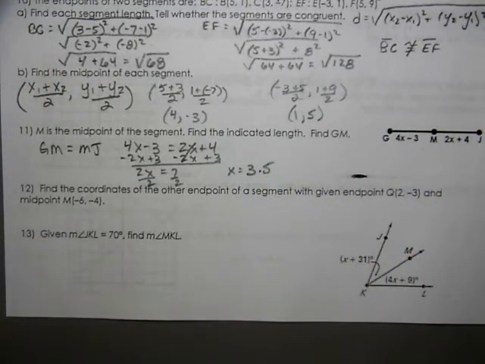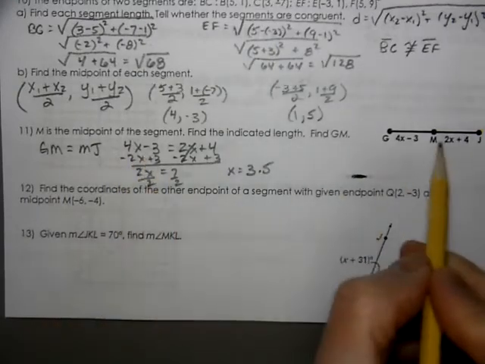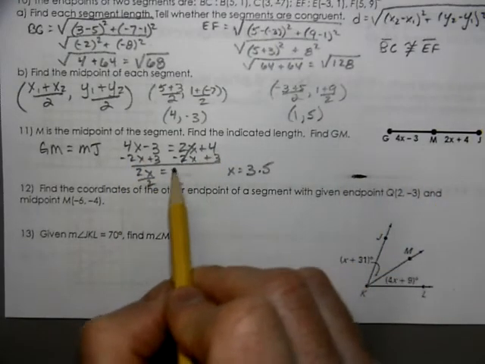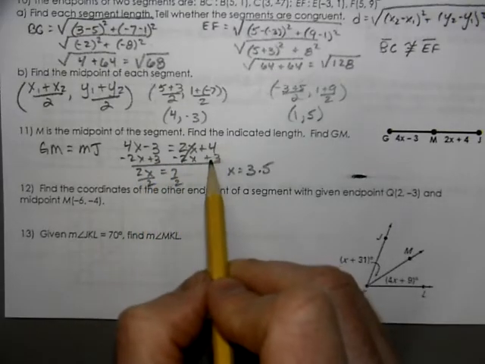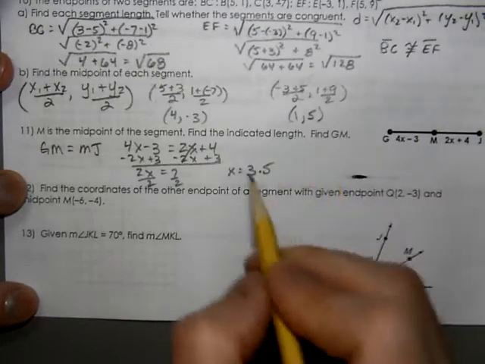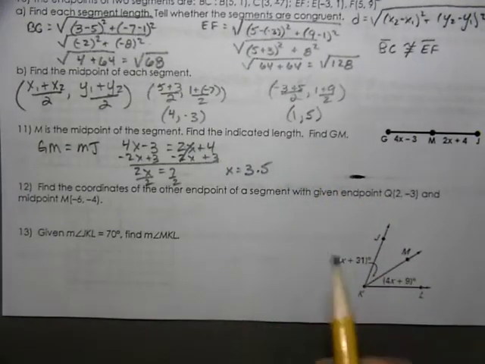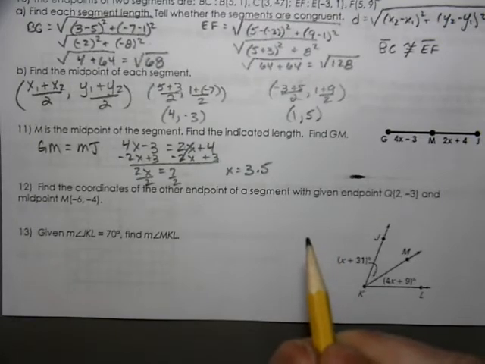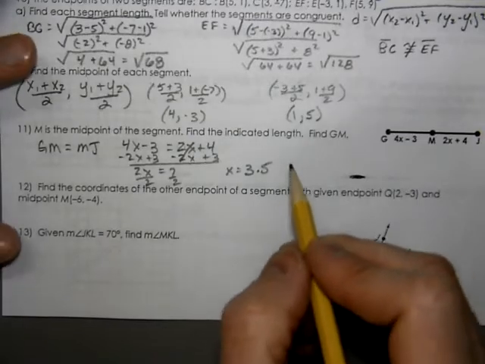So x is going to be 3.5. Let's check our work there one more time. 4x minus 3, 2x plus 4, subtract, add. Looks good. So to answer the question, you know that 3.5 is going to be an answer on the test, but 3.5 is not the answer to the question.